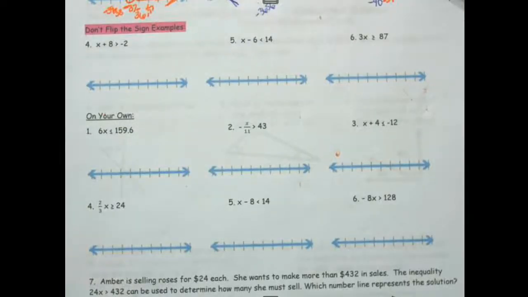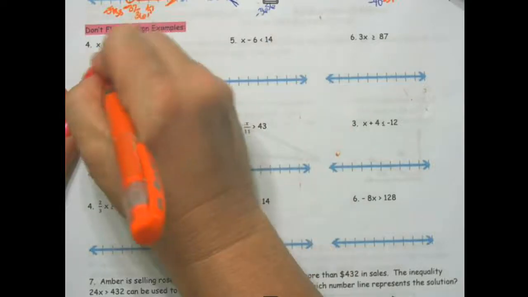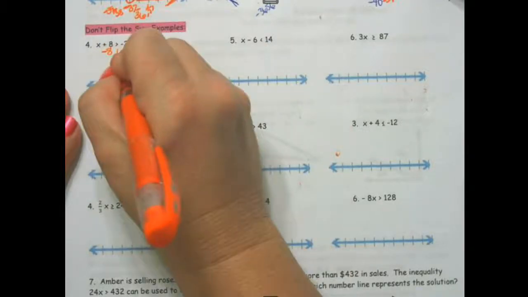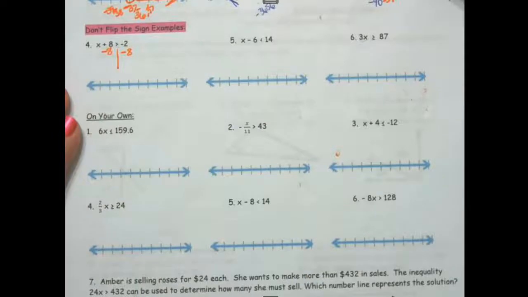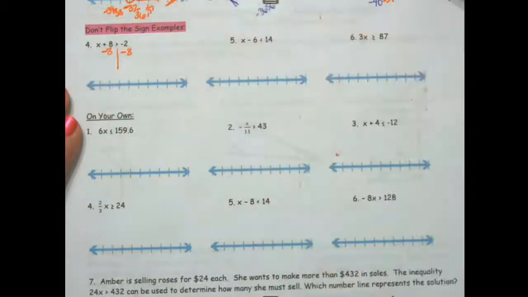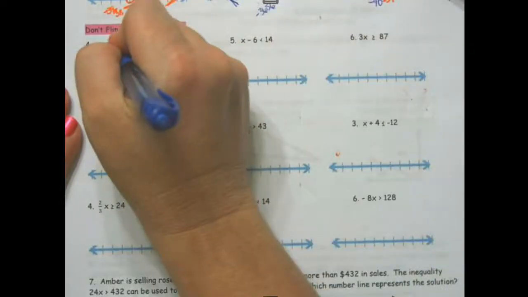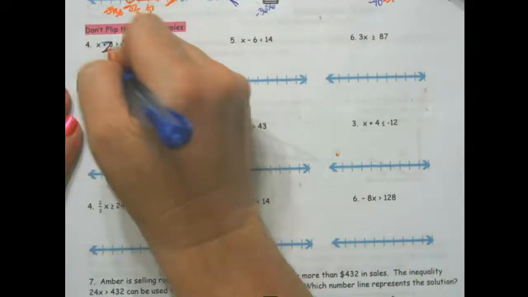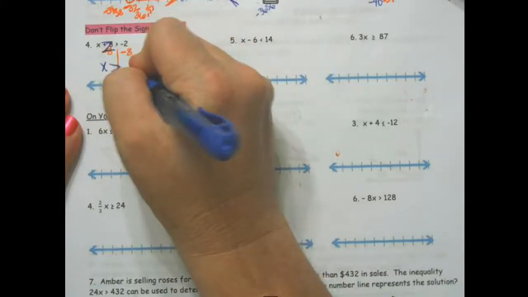Now let's do some that we don't have to flip, because we are not dividing by a negative. Here, I'm going to draw my river. I'm going to subtract 8 on this side, 8 on this side. So I'm adding a negative 8. This is my 0 pairs. X, no flipping. Negative 2, negative 8 is negative 10.